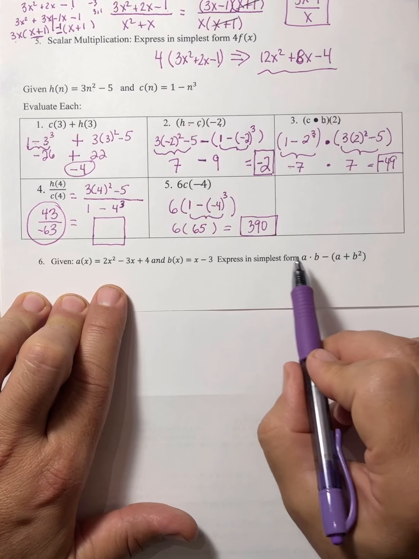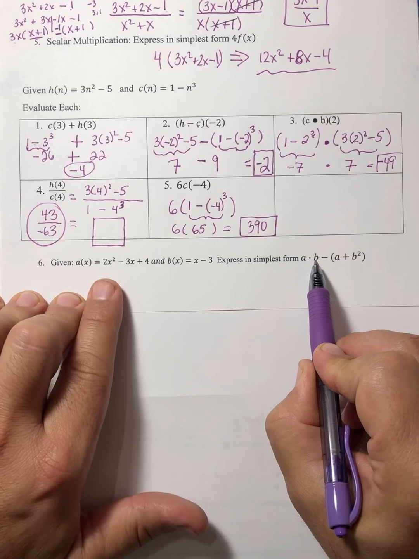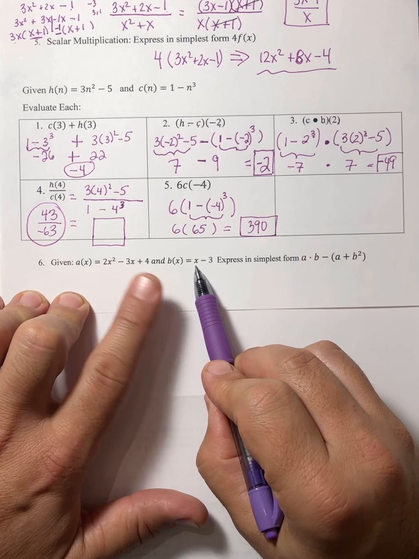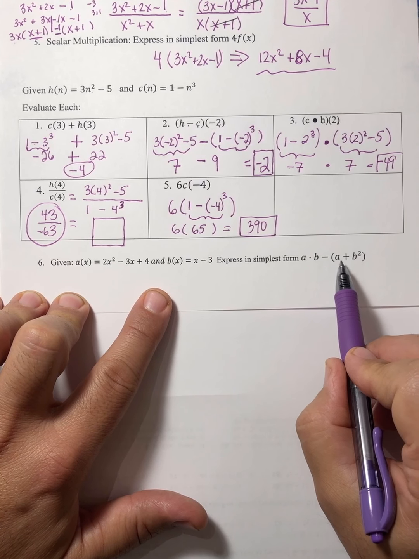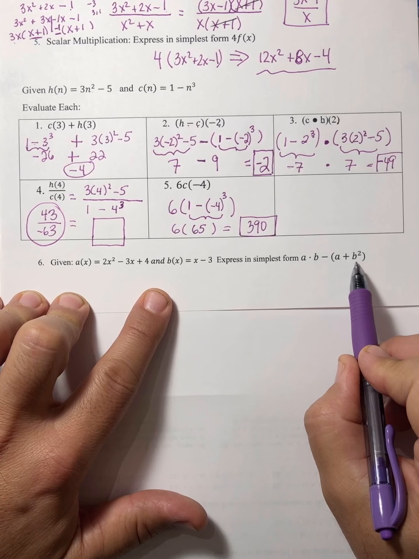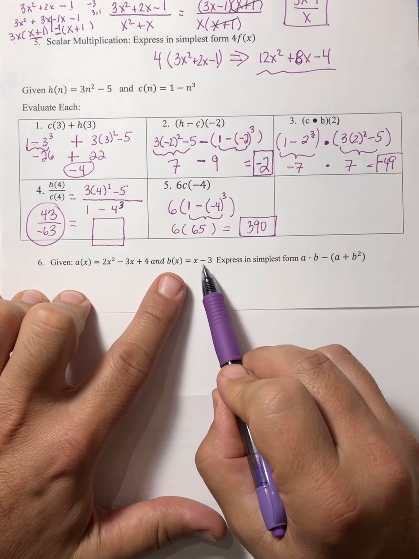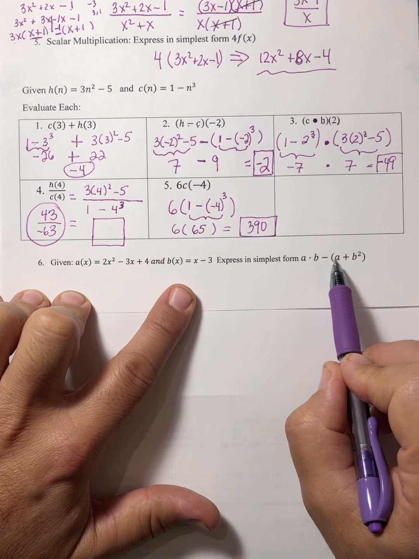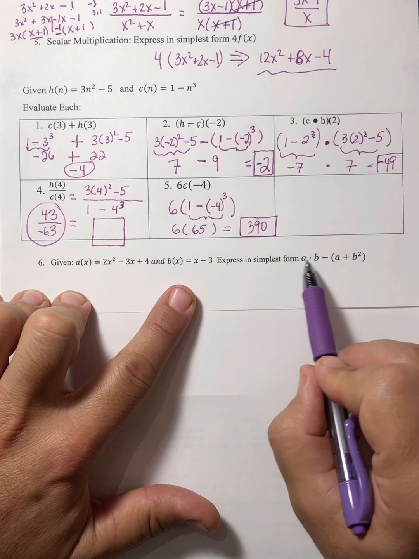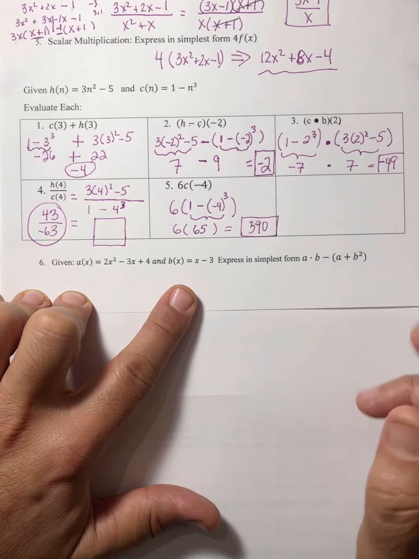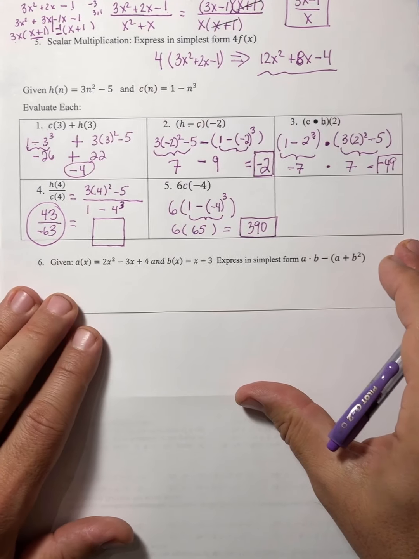So first of all, what's going on? I got an a times b, so I got to multiply these two functions together. Then it says minus the quantity a plus b squared. So I'd have to square the b and then add it to a, and whatever this result is, I subtract it. So I do whatever this product is minus this result. That's all. So what am I going to have to do first?